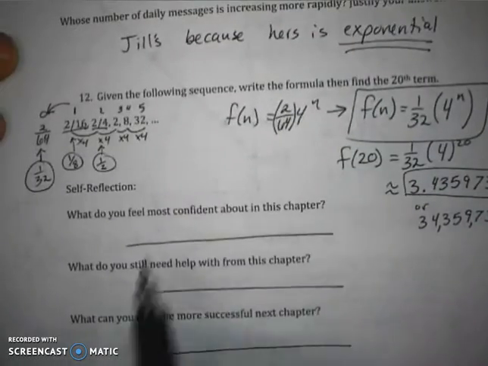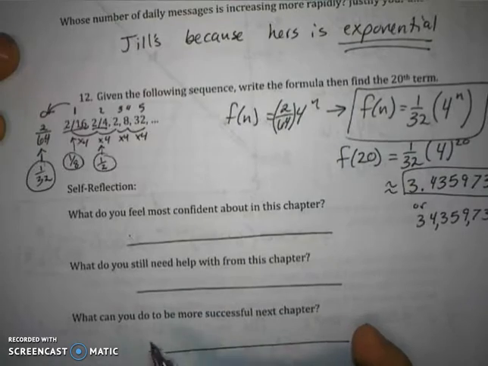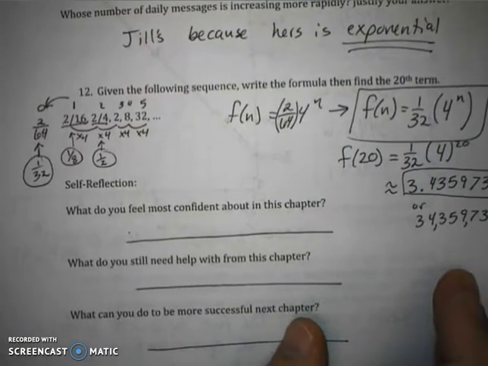All right. Now, you do need to have something written down in the self-reflection. Remember, you get points on the test for answering these questions. So make sure you're writing something down in the review.